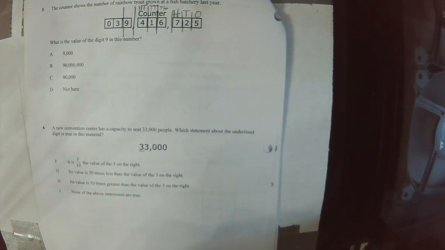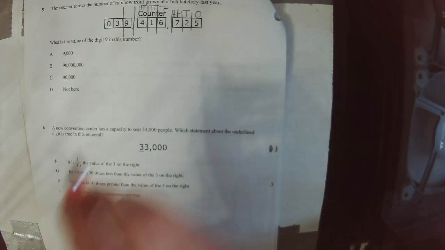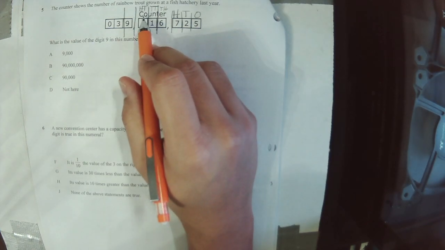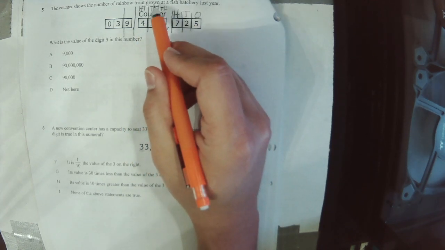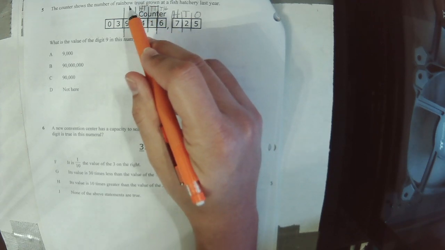Ones, tens, hundreds, thousands, 10,000, 100,000. What is next? Noah? You already said 100,000. What would be next, Noah?